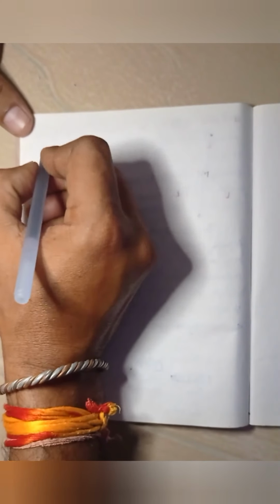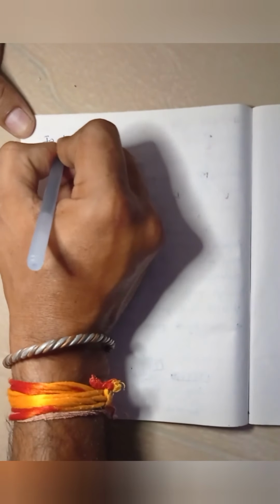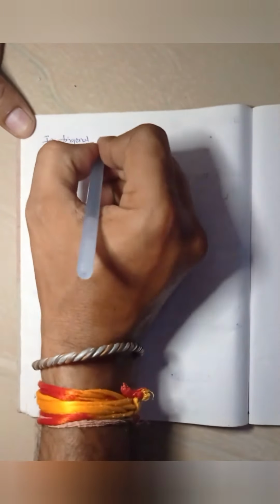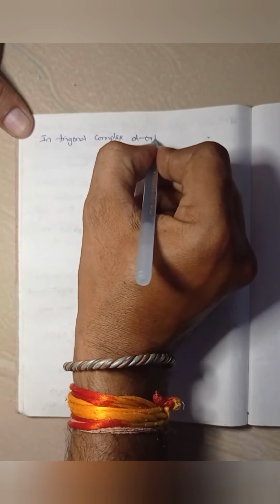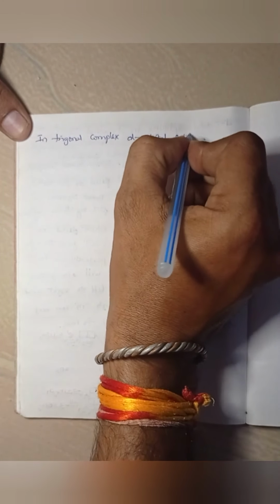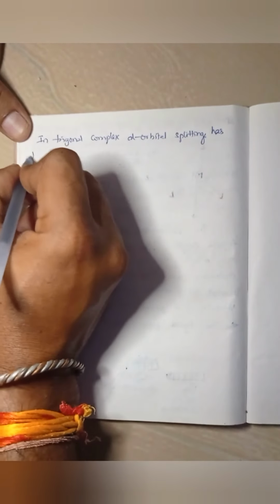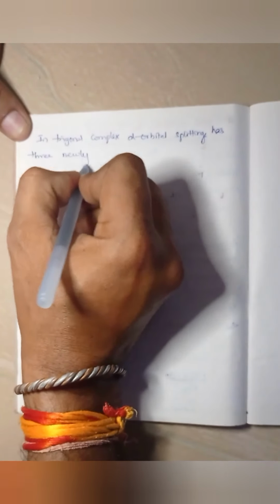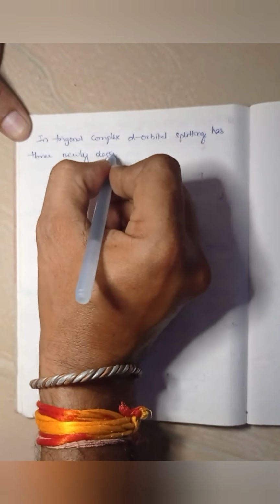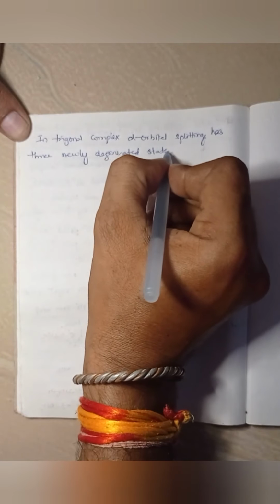In the trigonal complex, the d-orbital splitting pattern has three newly degenerate states.